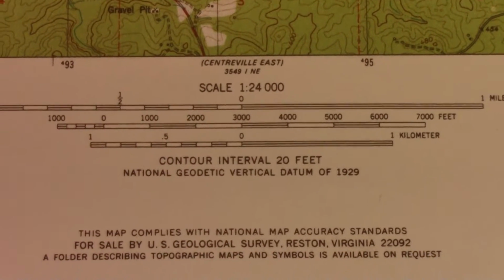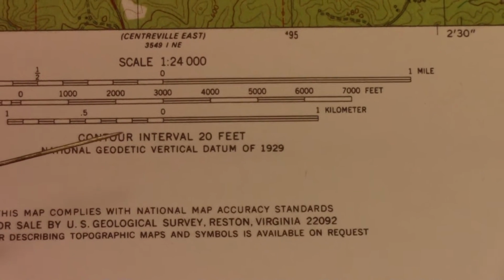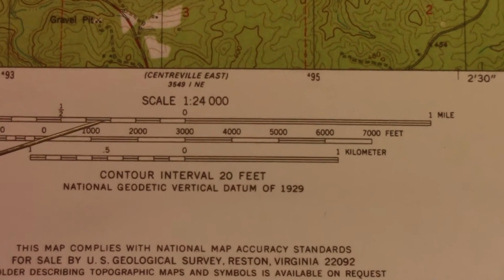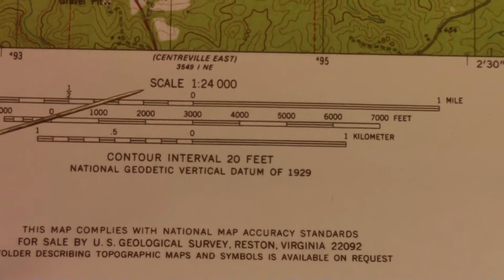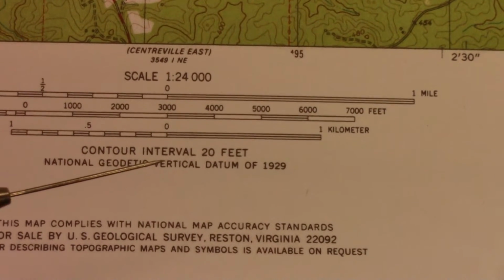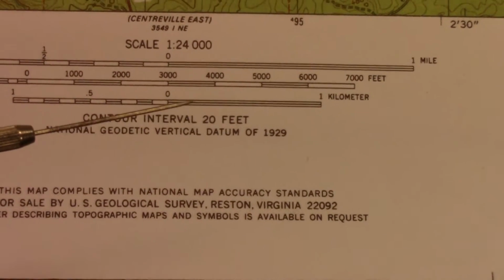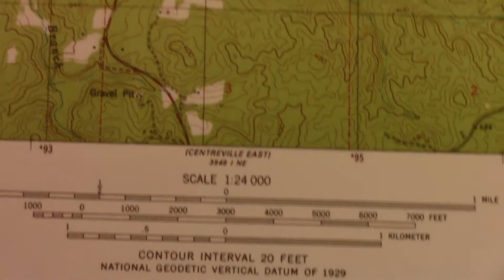Okay, let's look at a few other things on topographic maps. If you look at the very bottom of the page, you're going to see the scale. This is a 7.5-minute quadrangle, and the scale is 1 to 24,000 feet. Contour interval is always listed down here. It's a 20-foot interval. We've already discussed that in a previous video.